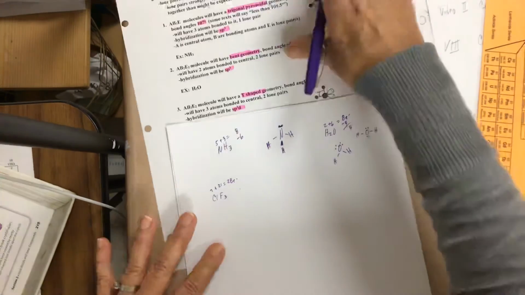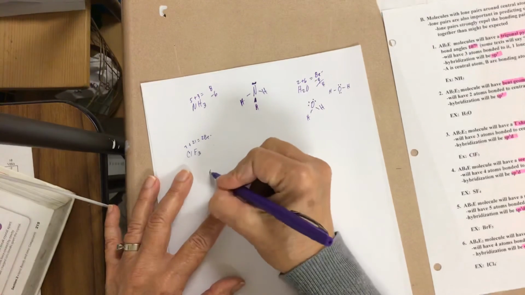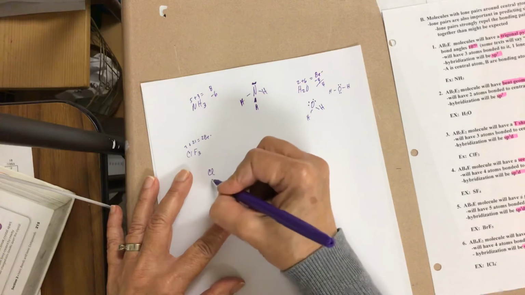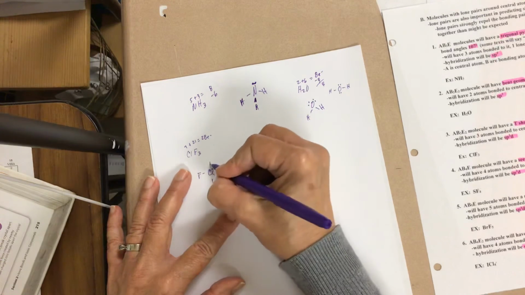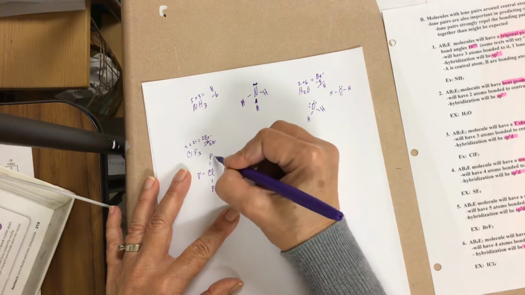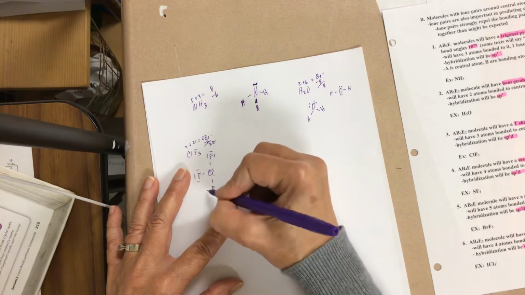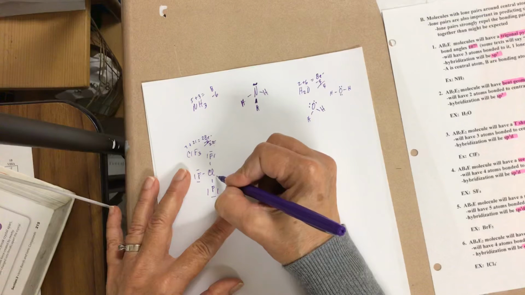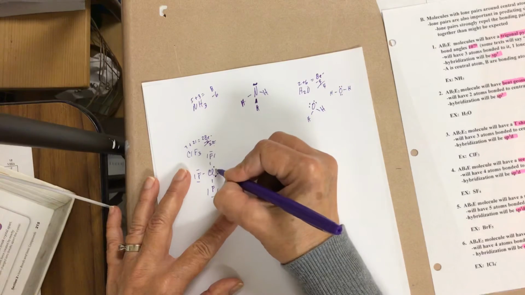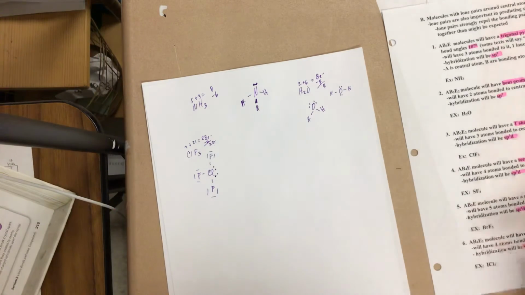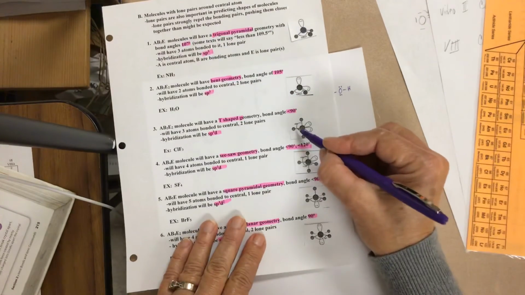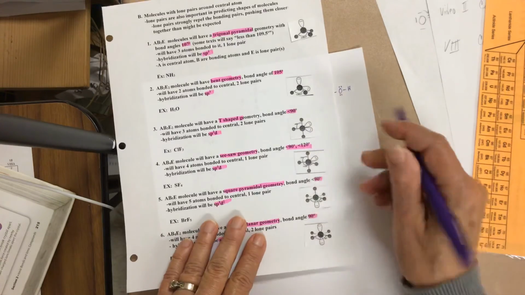Okay, so we have chlorine, and now we're going to put a fluorine, a fluorine, a fluorine, 2, 4, 6. That leaves us 22 or 11 pair, 1, 2, 3, 4, 5, 6, 7, 8, 9. And then we're going to have 2 lone pairs on our central atom. Okay. And so that will give you T-shaped geometry, and there should be a 90-degree bond angle between your terminal atoms.